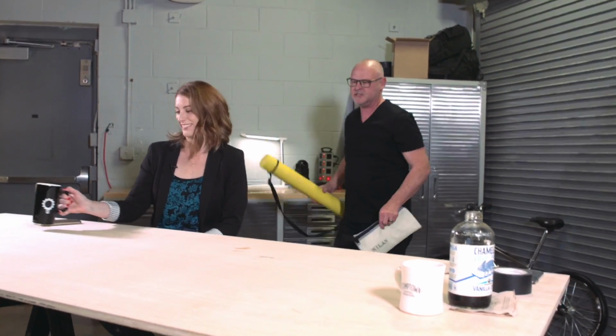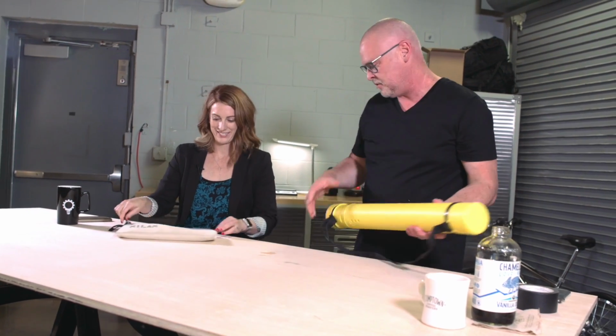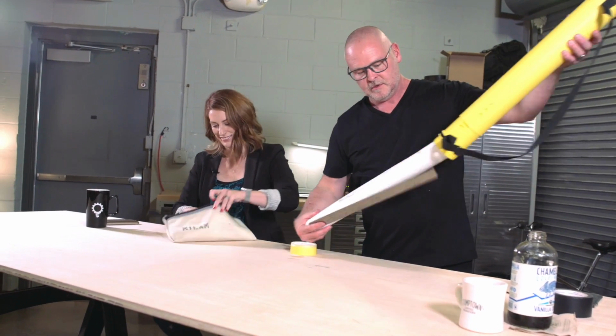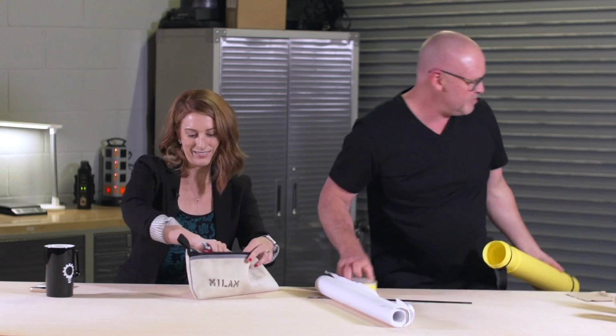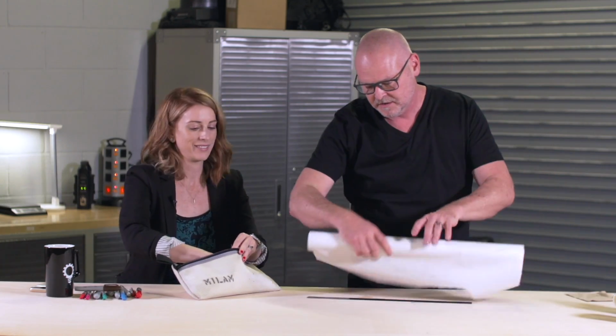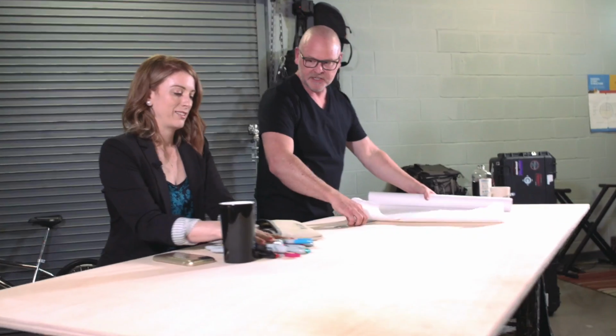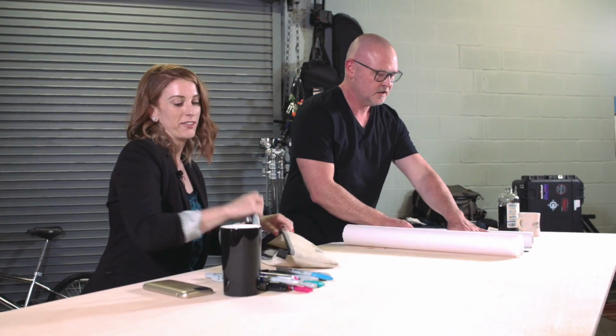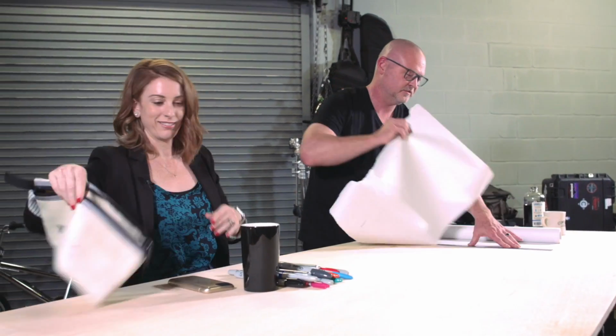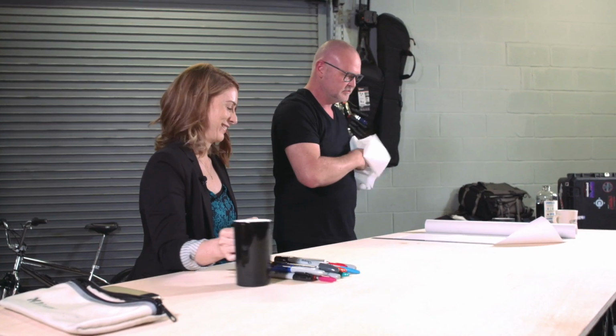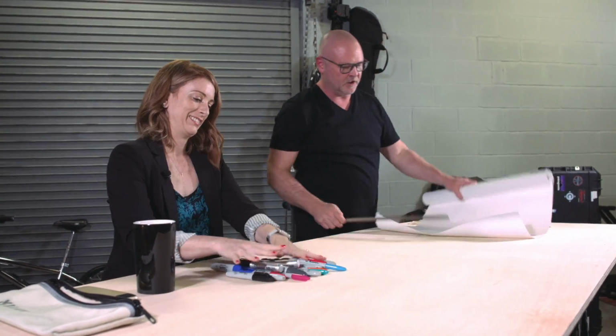Hey, Danae, I've got this thing of markers. Go ahead and grab that. And got this paper. And I'm gonna clean this up a little bit. Yeah, and I'm taking out all the markers because I like options. Yeah, you do. All right, I'm gonna unroll it that way.